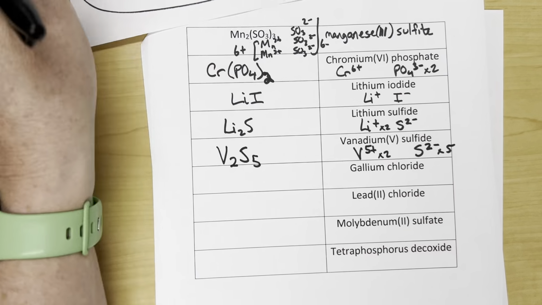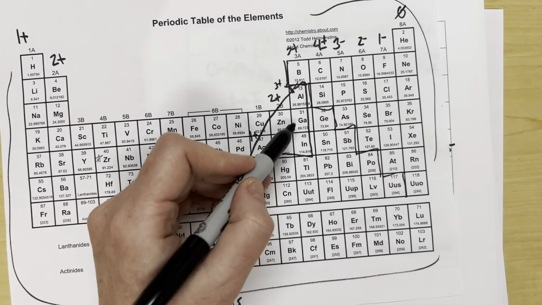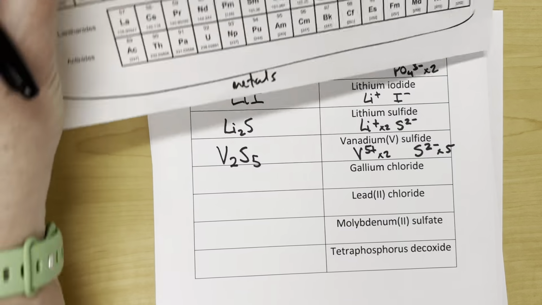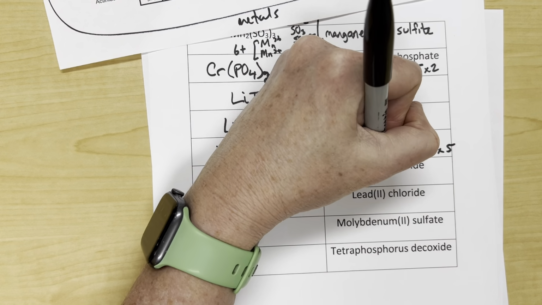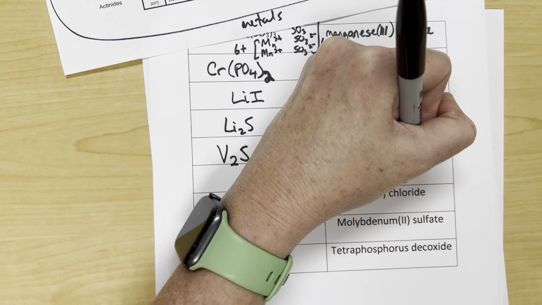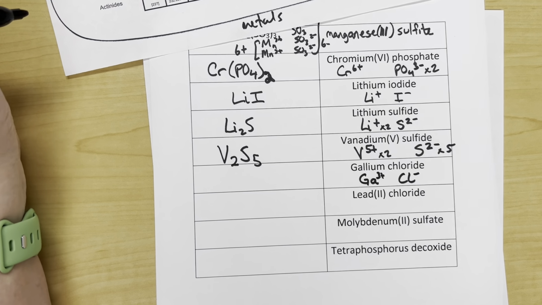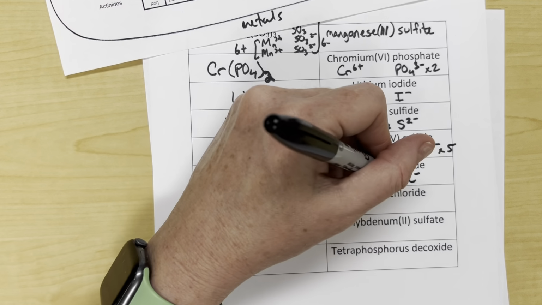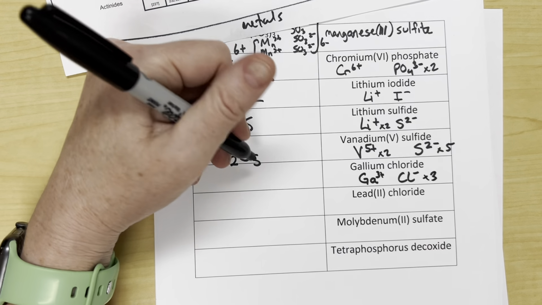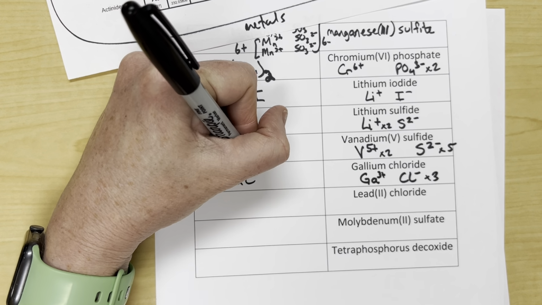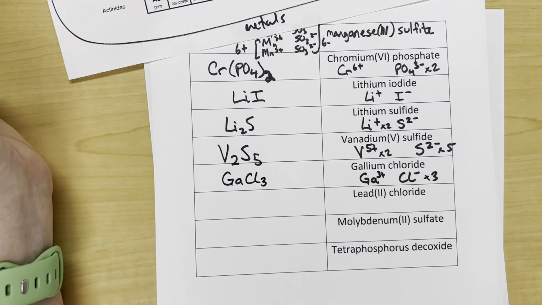All right, next we have gallium chloride. Gallium happens to fall in this triangle, so we know it. We don't need a Roman numeral because we already know its charge. It's Ga3 plus. Chloride is Cl negative. We need 3 of those chlorides to cancel out the gallium, and GaCl3 is my answer.